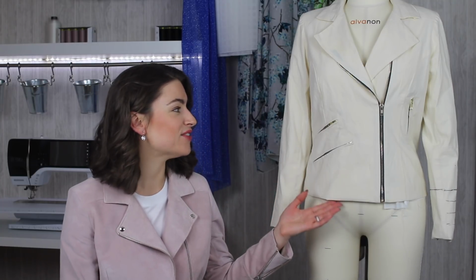In this What Is tutorial, I'm going to be discussing sewing terminology for the following words: calico, calico toile, toile, and muslin. And they all mean the same thing. It just depends where in the world you live, what words are generally used. They all mean a sample garment, just like you see on my mannequin here. So why those words? Well, the words actually refer to the fabric most commonly used.